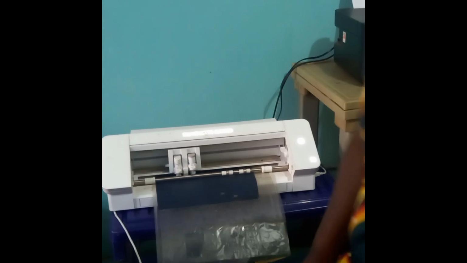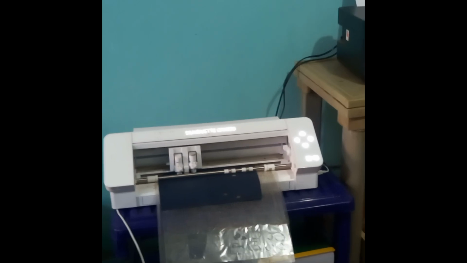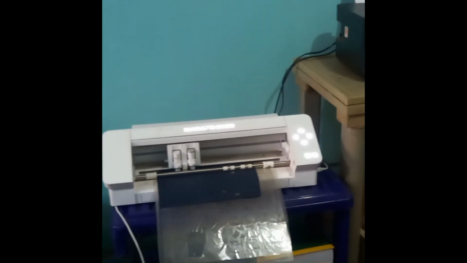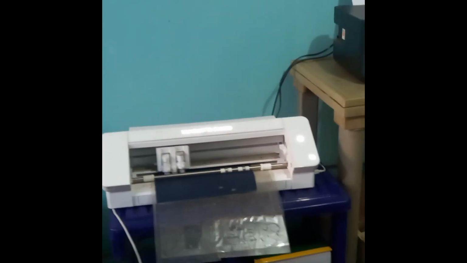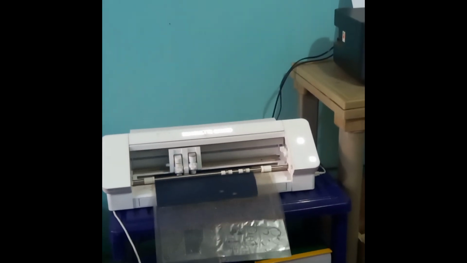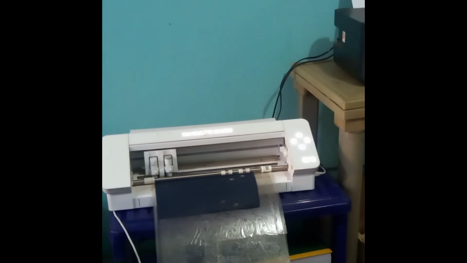Once the machine finished cutting, I headed to my weeding table. I ejected it, took it to my weeding table, used my weeding tools and removed the unwanted part.